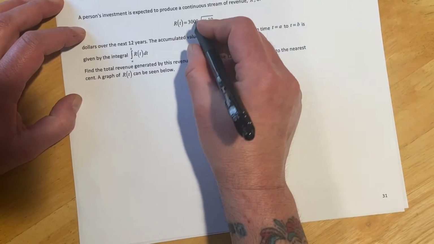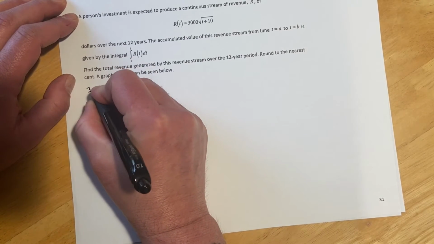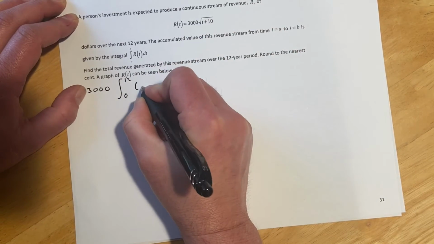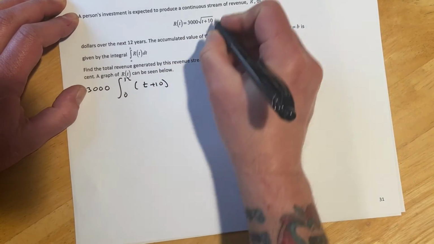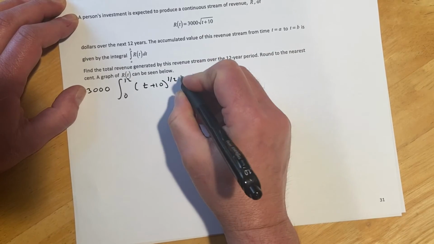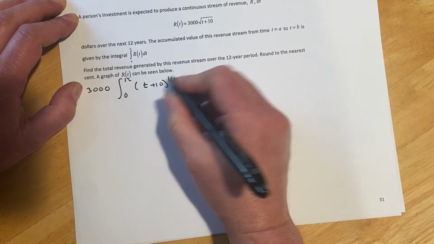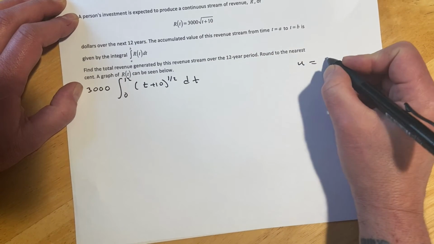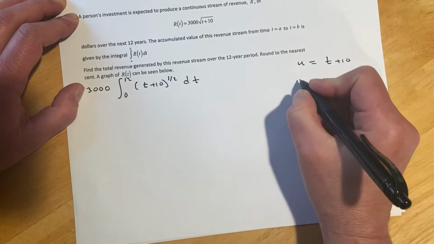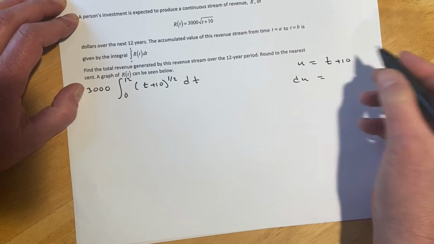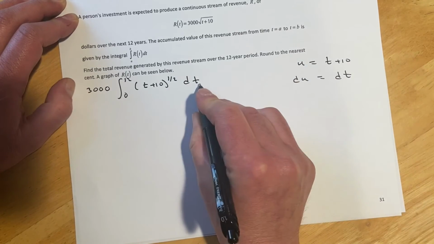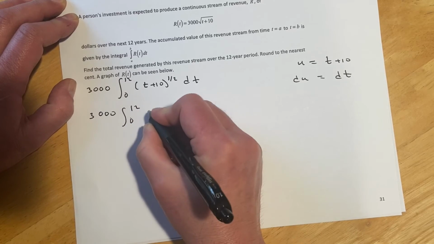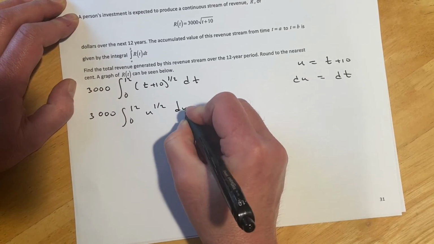So for this, I'm going to write that 3,000 out front right away. I'm going to go from 0 to 12, and then that I'm going to think of as (t + 10) to the 1/2 dt. And again, anytime it feels like a chain rule, that's probably a good place for u substitution. So we're going to do u equals t plus 10, and that makes our du just dt, which is perfect. So now we have 3,000, 0 to 12, u to the 1/2 du.